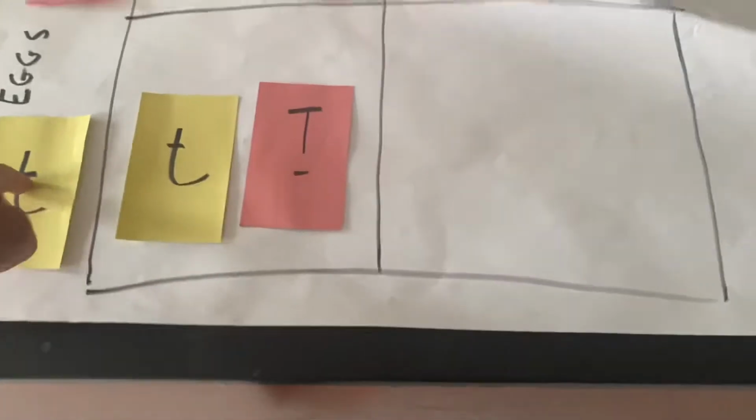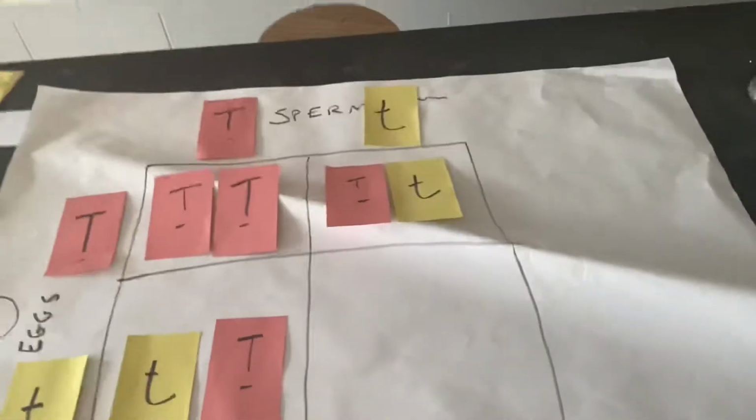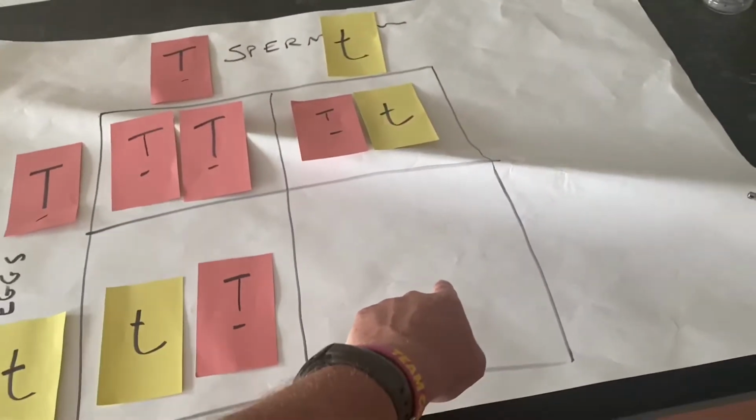And then the 4th and final possible baby. Remember, they're not guaranteed to have all of these babies. These are just the 4 combinations. What's going to go in this box? I think you got it. Nice. Little t, little t.